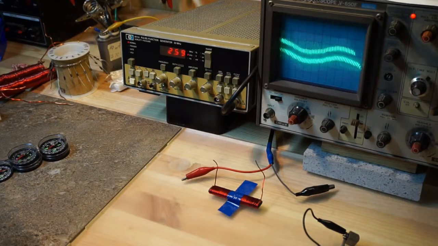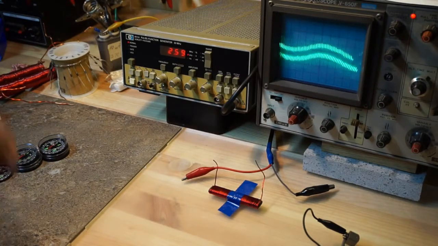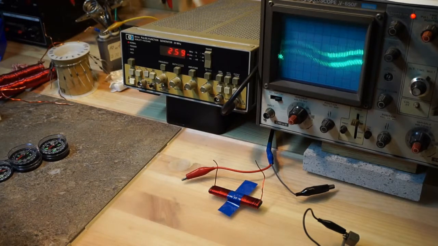Some of you might find this refreshing, and it'll give you hopefully a new perspective on the way to look at the toys that we play with when we're looking for means to obtain overunity or free energy devices.